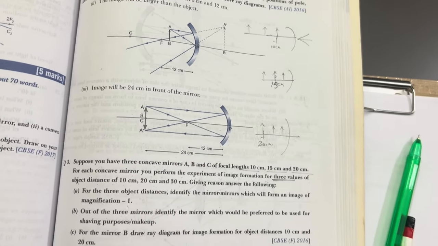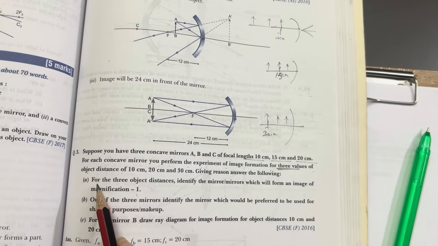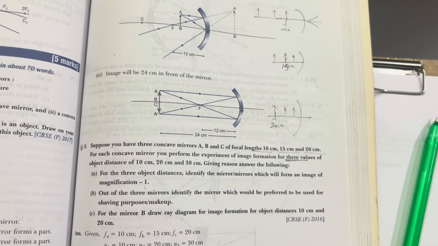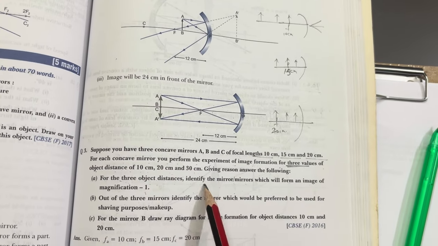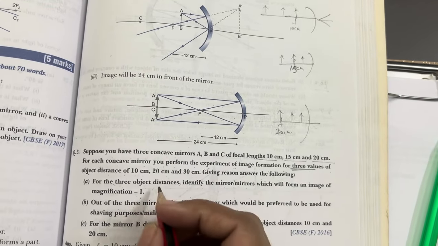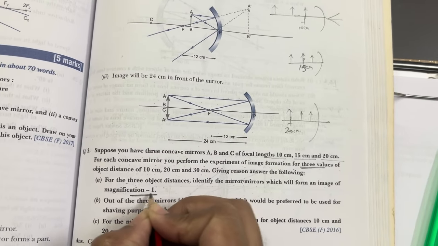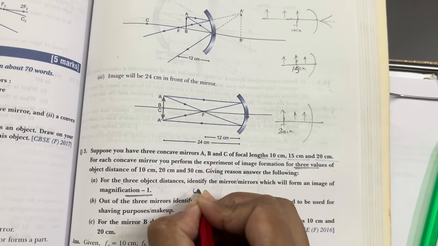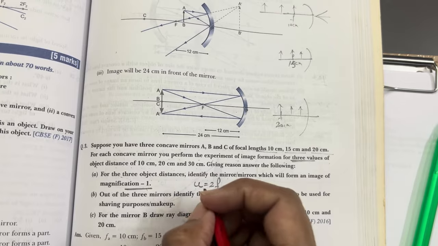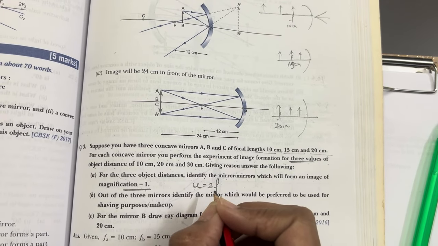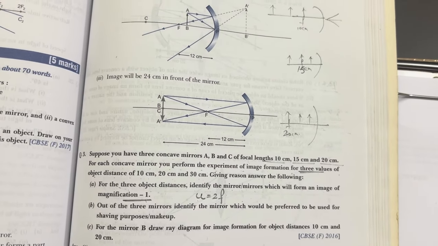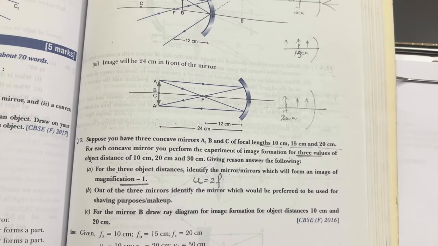Okay, so this is how you're going to perform the experiment. Now this says that for the 3 object distances, identify the mirror which will form an image of magnification -1. Whenever it is talking about equal magnification, the condition is u should be equal to 2f. The distance of the object should be equal to double the focal length. So we will write this as a condition in here. How we will write it? We'll write it like this.